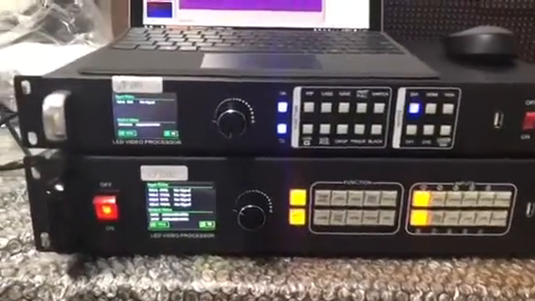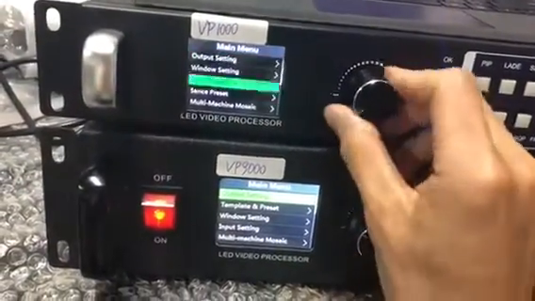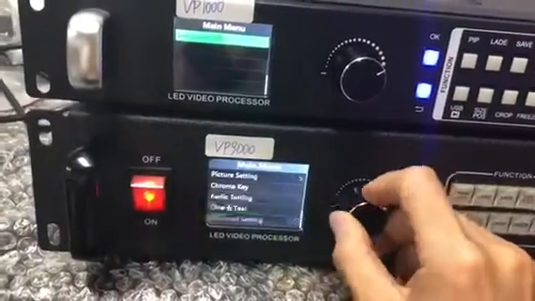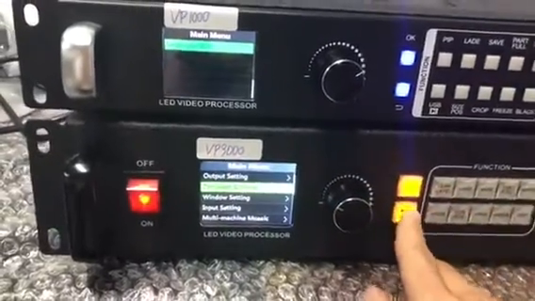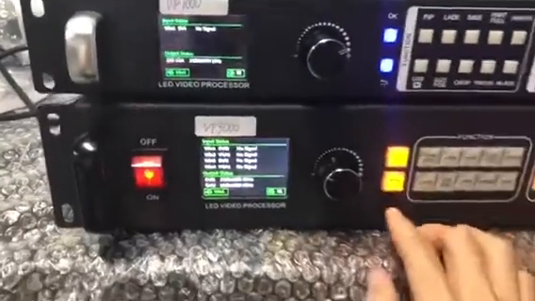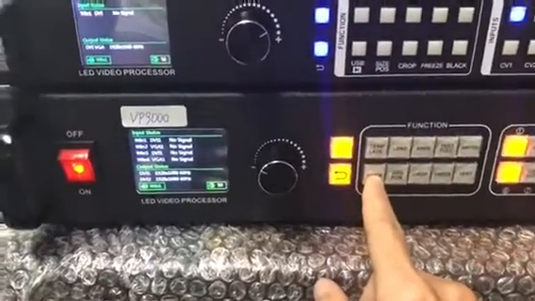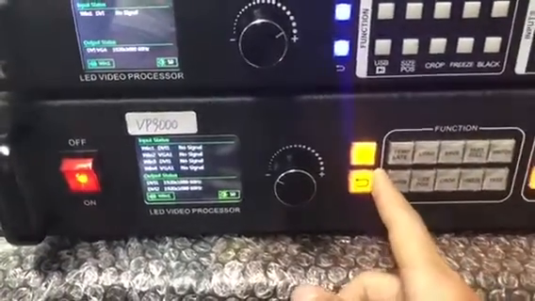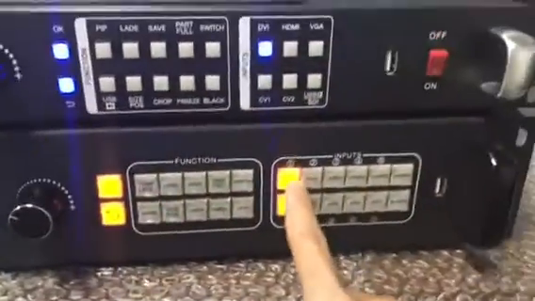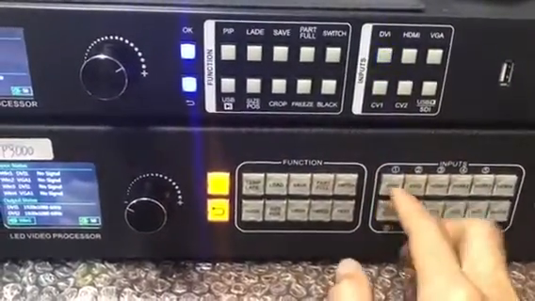Okay, now let's check the menu. As you can see here, the menus are exactly the same. So the difference between VP900 and VP1000 is that VP900 has a get button here, and it supports a bigger resolution and more input signals and 4 output signals.